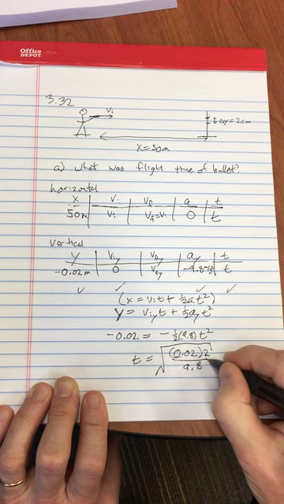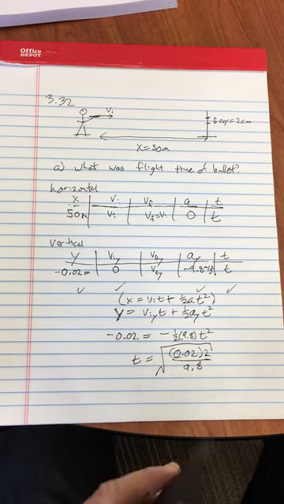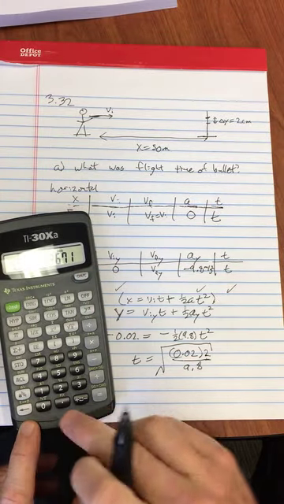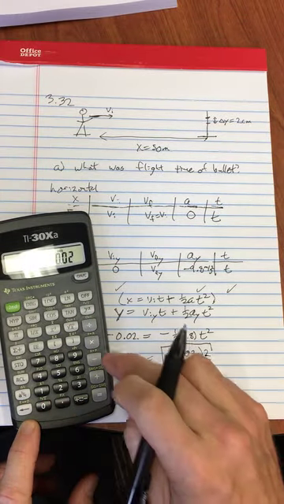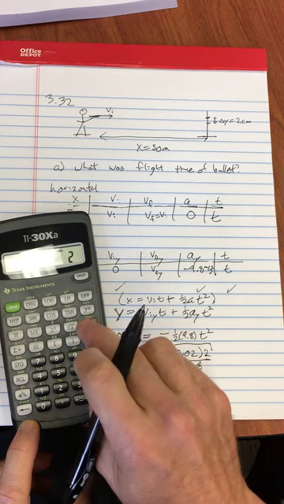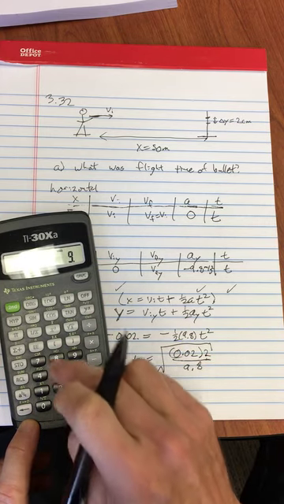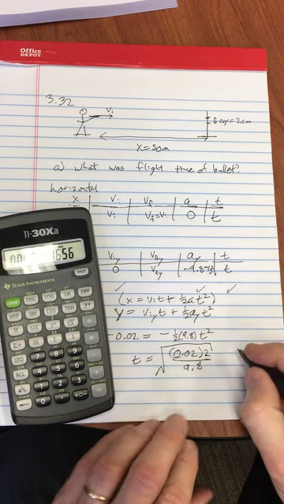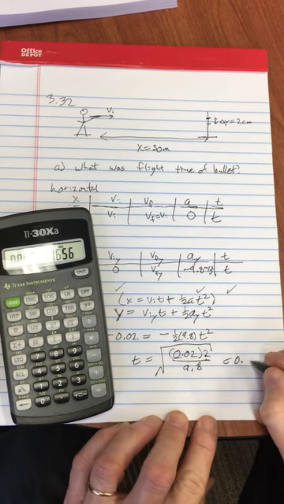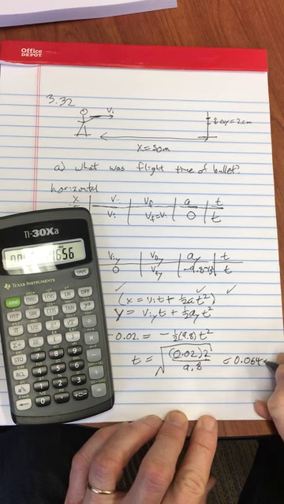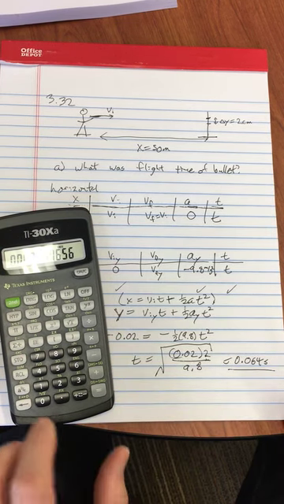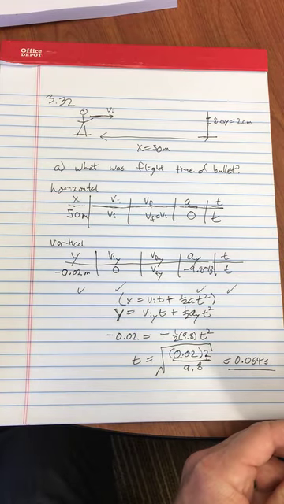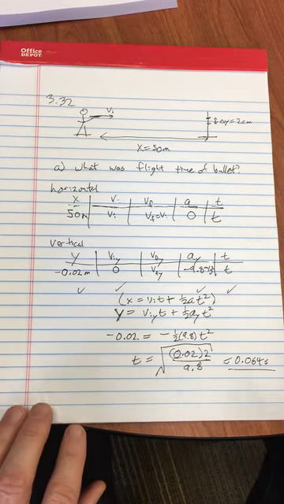Okay, so we'll go ahead and get our calculator out and see what that works out to. 0.02 times 2 divided by 9.8, and the square root of that is 0.064 seconds. So that's the time it takes for the bullet to travel from the rifle over to the target.